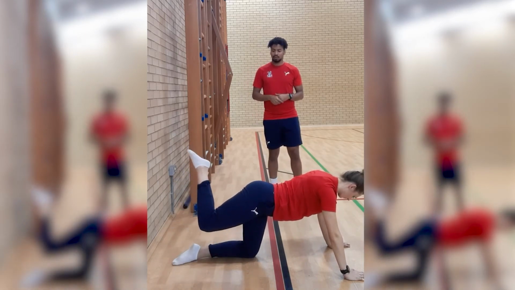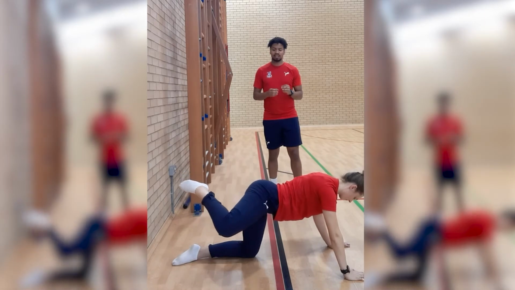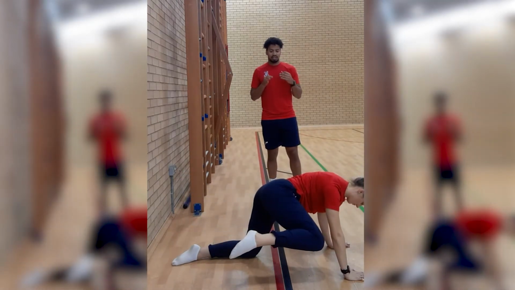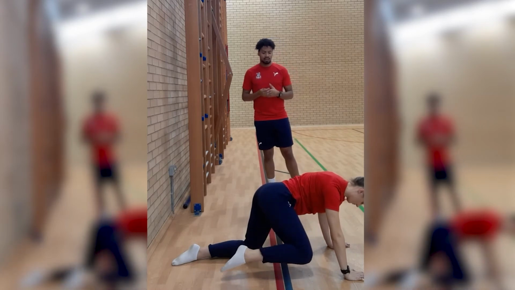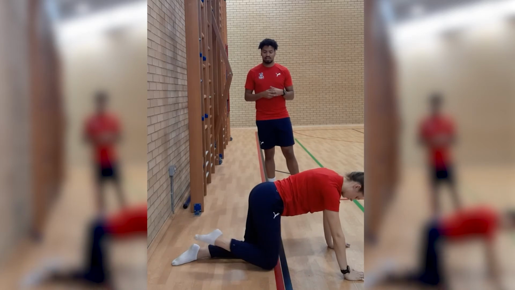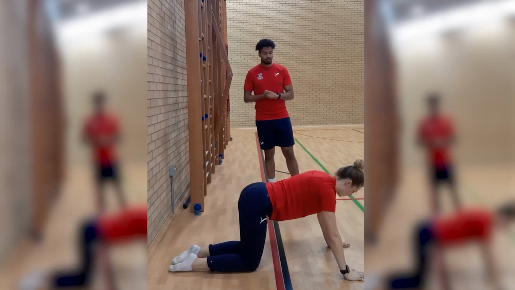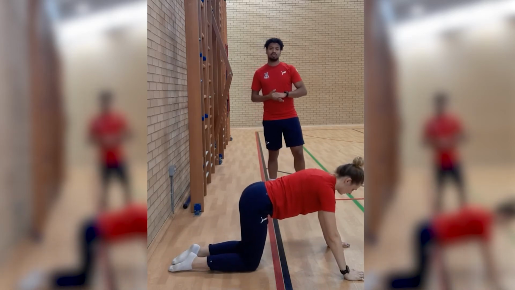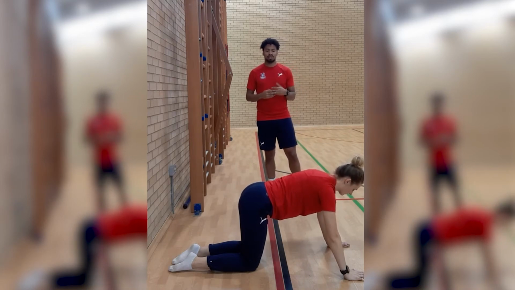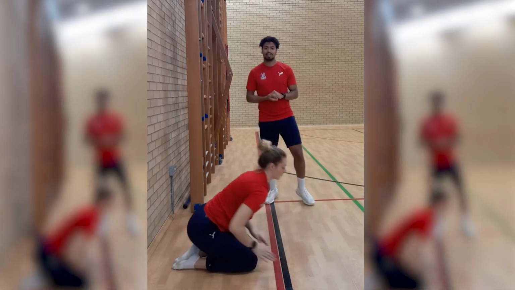Good, good. As you can see, she's going in a nice slow and controlled manner. She's not really doing it for speed. It's all about relaxation and exploring those end ranges with mobility work. So now that we've done some controlled articular rotations, let's go over to some other mobility exercises that we can do for the hips.